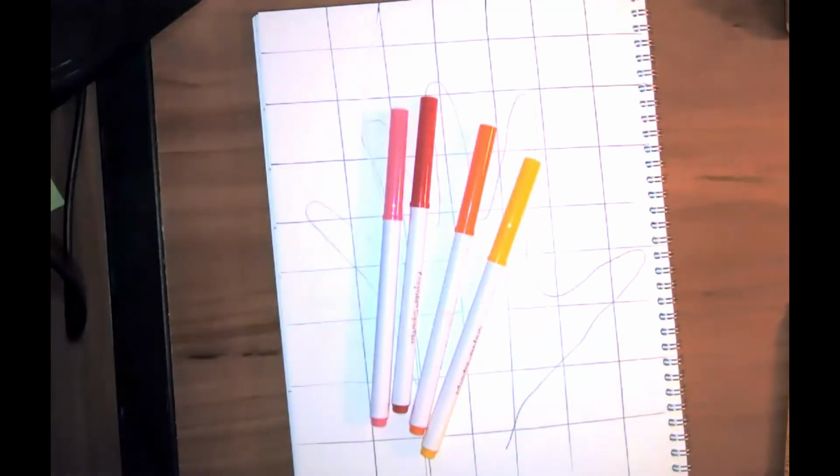Okay, now you can see it better. I don't know what's going on with these lights.